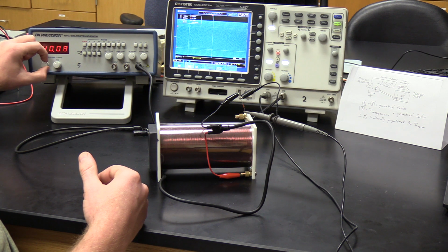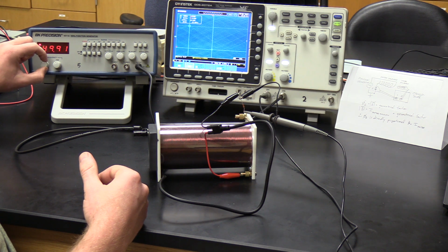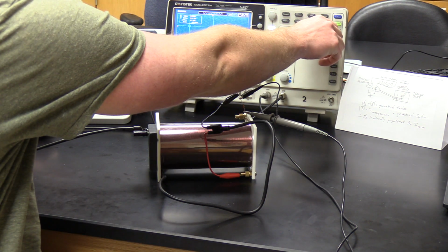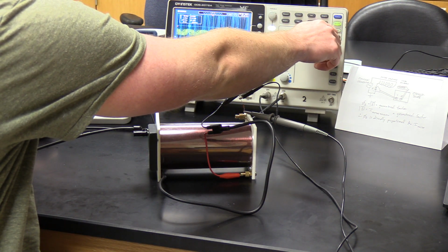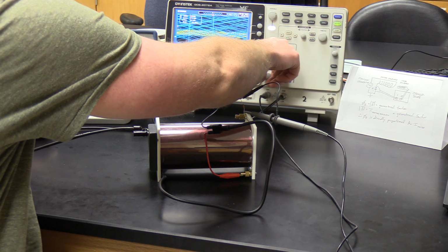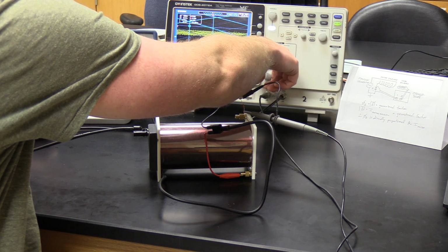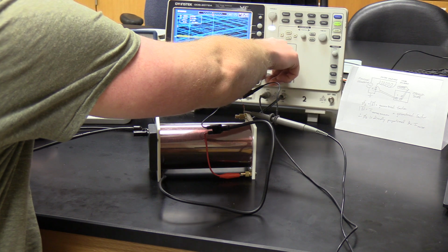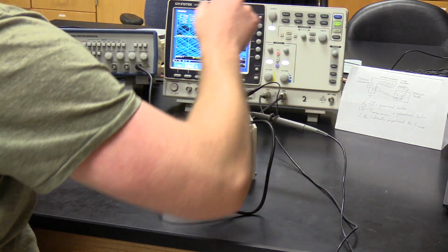See if I can see 50 kilohertz. Zoom in horizontally. Doesn't look very good.